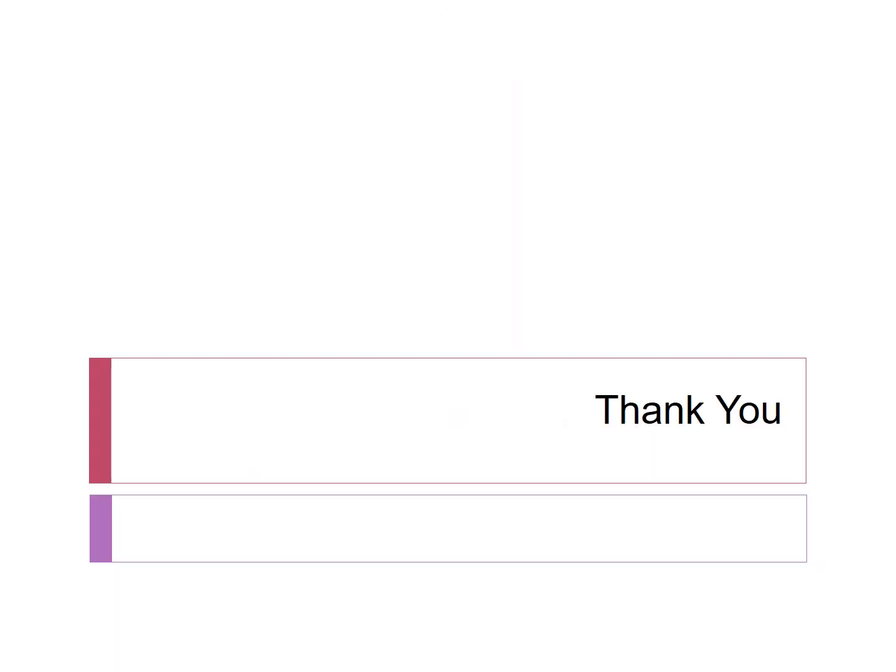To summarize, in this presentation, we discussed how state space tree is used in the backtracking technique. We found solutions to 3 problems, namely the n-queens problem, the Hamiltonian circuit problem, and the subset sum problem using the backtracking technique. Thank you.